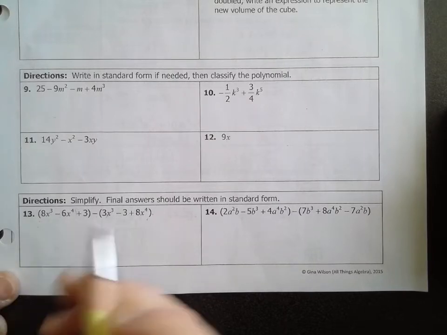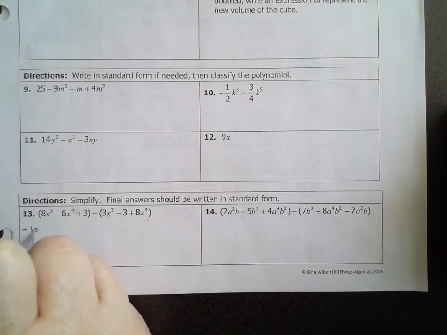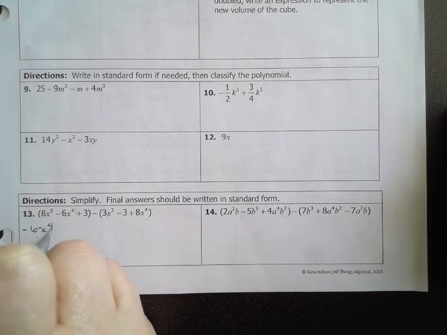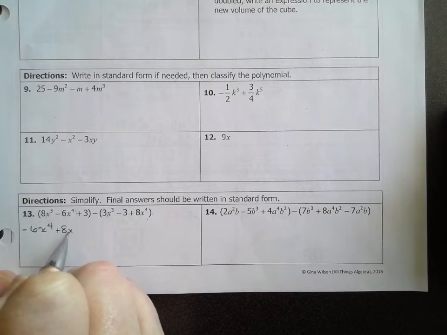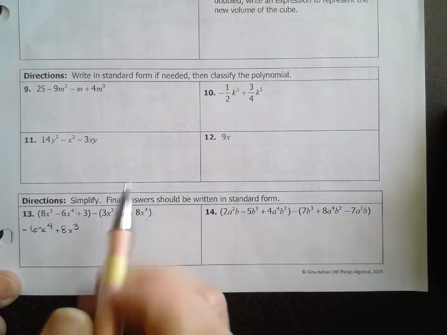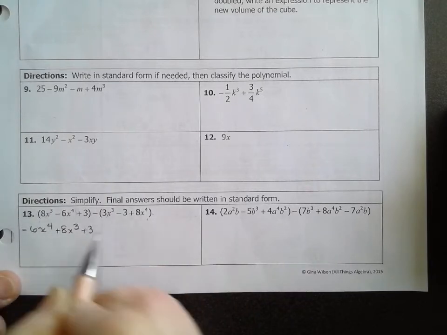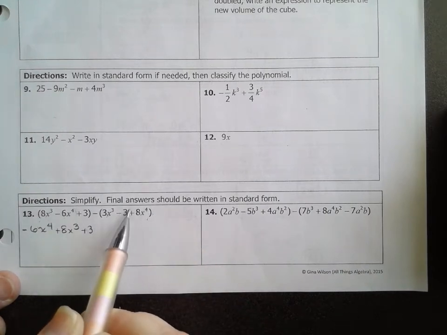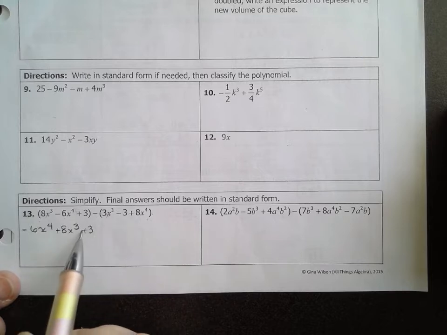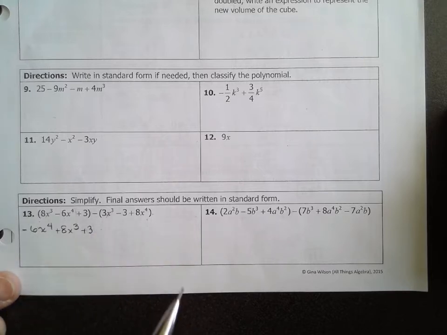So I have negative 6x to the fourth, and then a positive 8x to the third, and a positive 3. Now, if I had more terms like squared terms or terms with a degree of 1, I would actually leave space on my top one so that I could line everything up correctly.